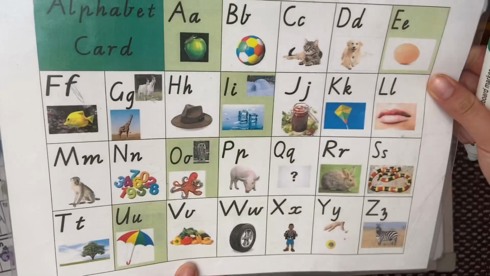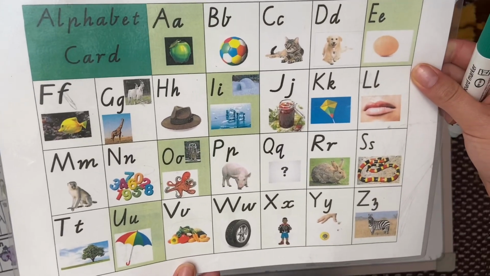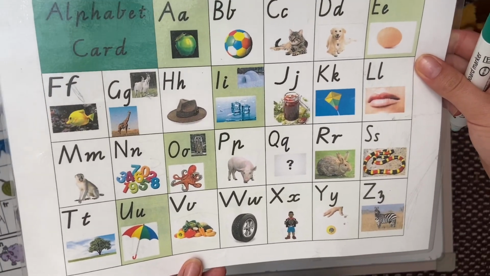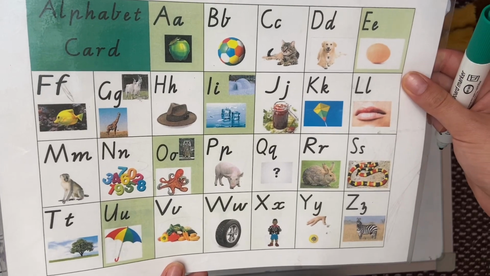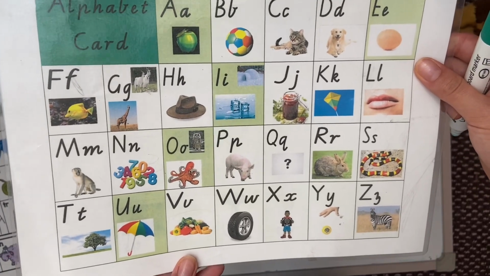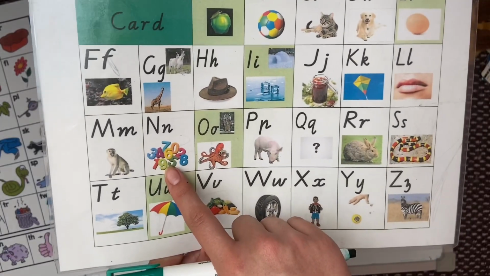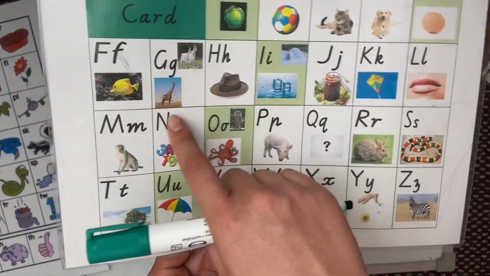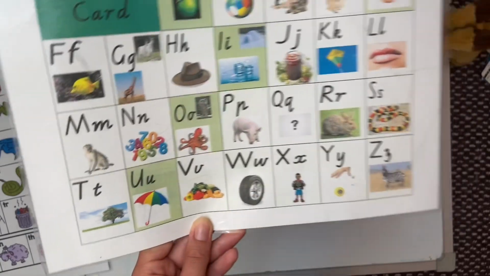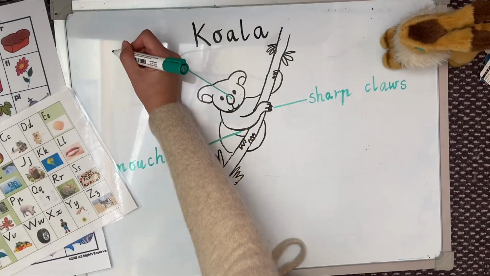What do you think nose starts with? Which letter makes the sound? That's right, it's N. Nose.